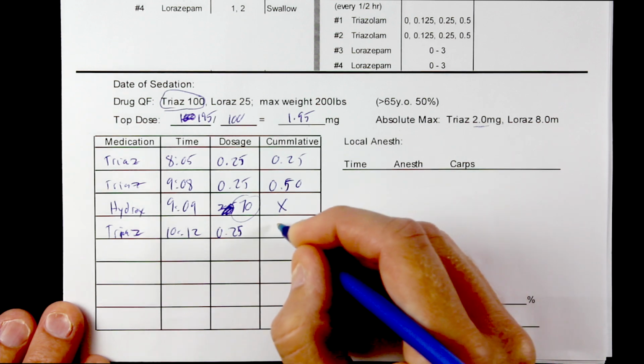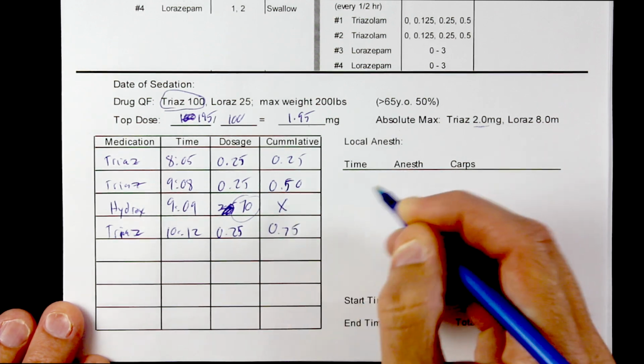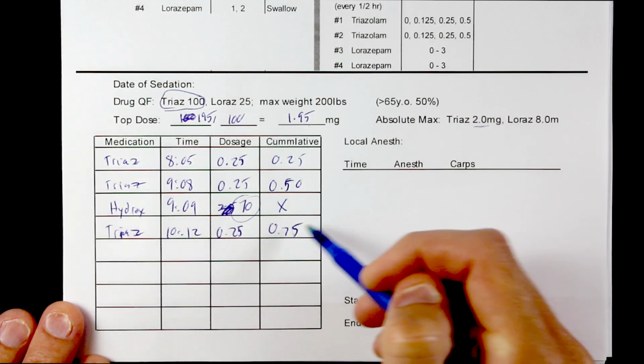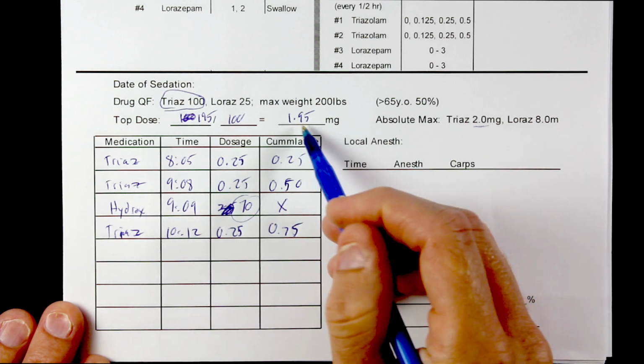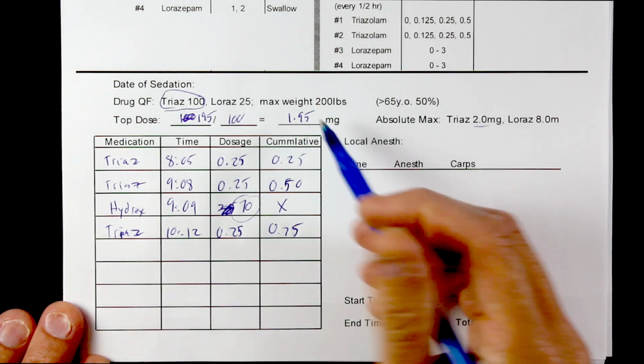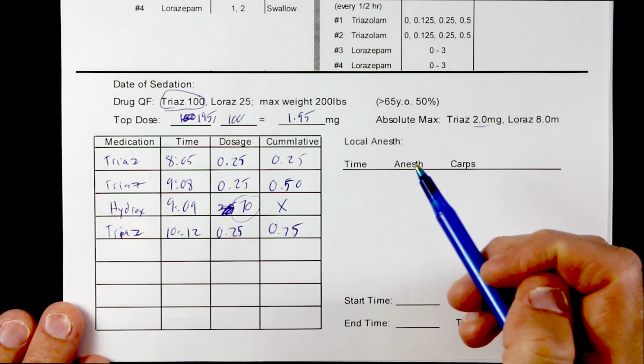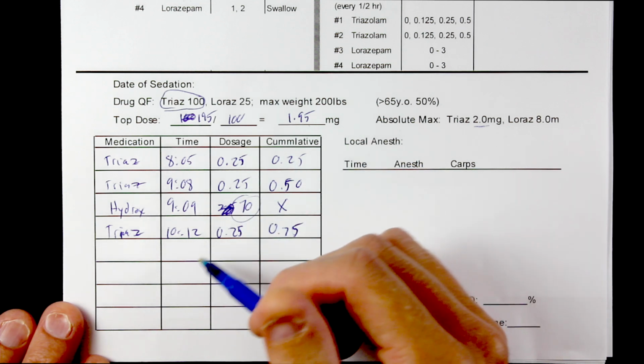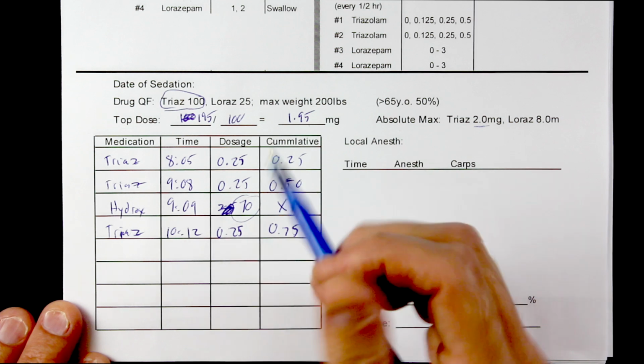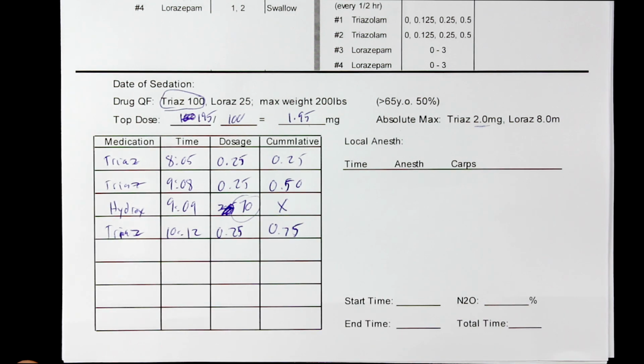We give him another 0.25. So now we're up to 0.75. And we can double check to make sure, would that be correct? Yes, we're still, of course, way underneath the safety limit of 1.95. And we would hope that within half an hour or so of this last dosage, which we find most of the time, John would start to feel pretty sedated and we could begin our actual procedure.